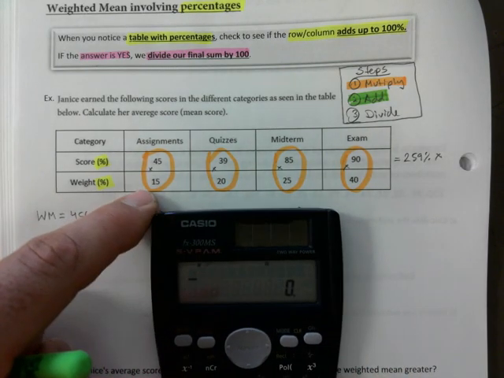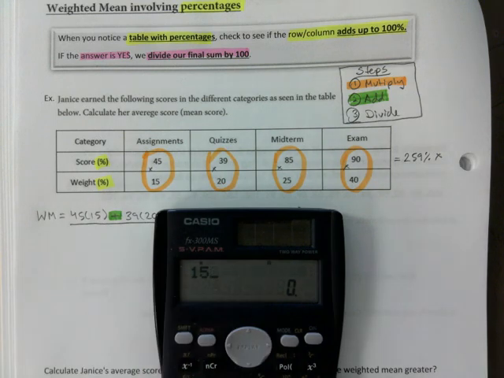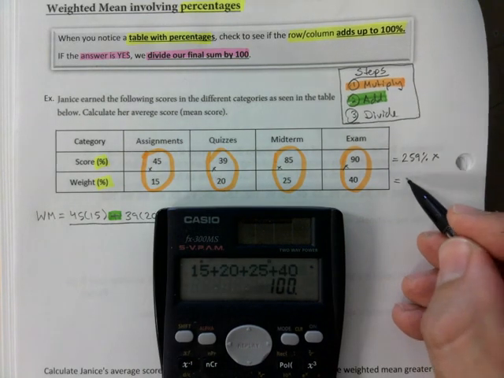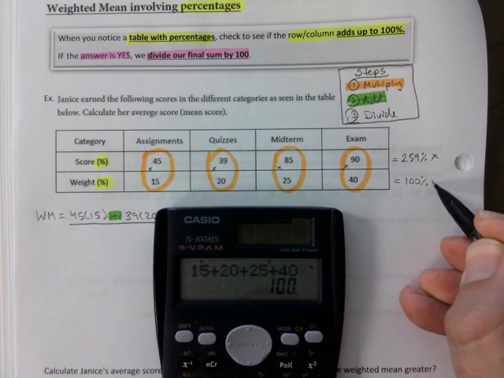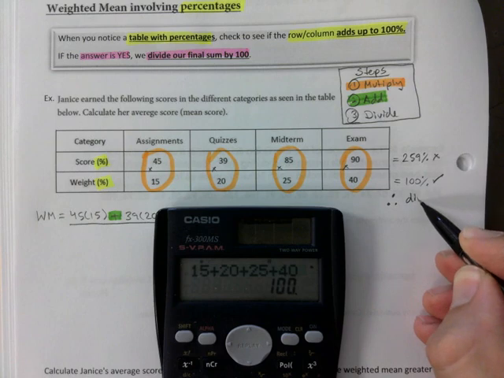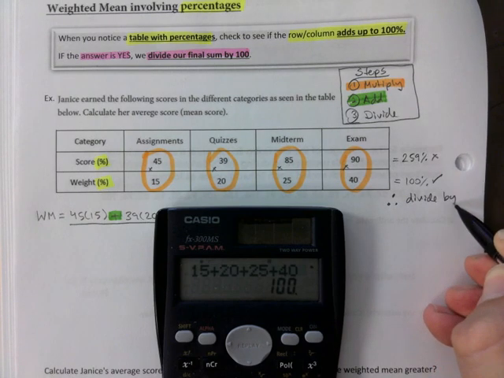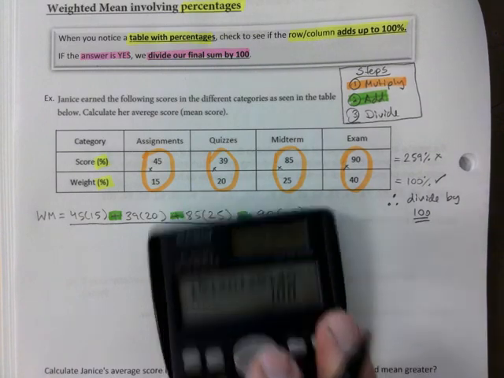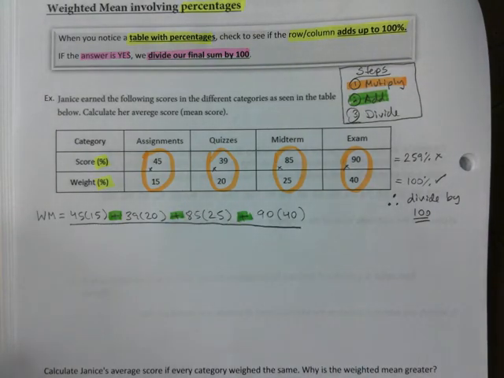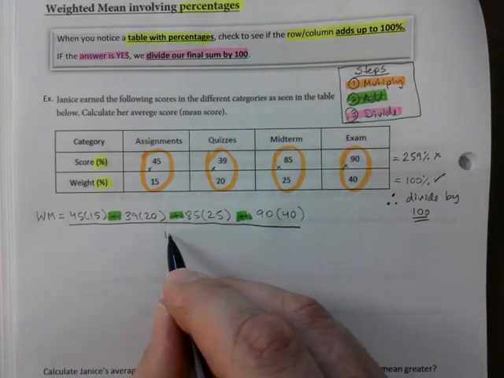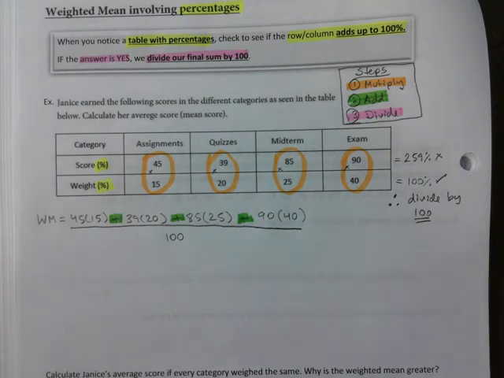Let's try the next row. 15 plus 20 plus 25 plus 40. It does add up to 100. Therefore, we divide by 100. It won't always be, right? But there it is. In this case, you just go ahead and divide. So the last step is to divide, and we're going to divide whatever we have here by 100.